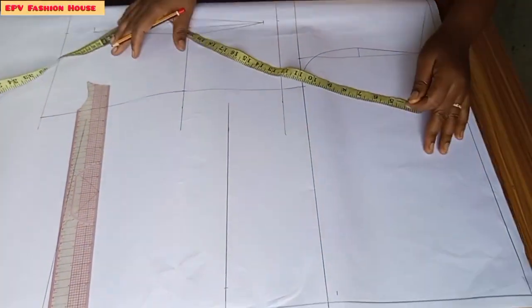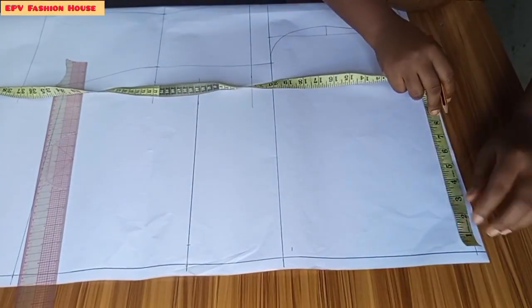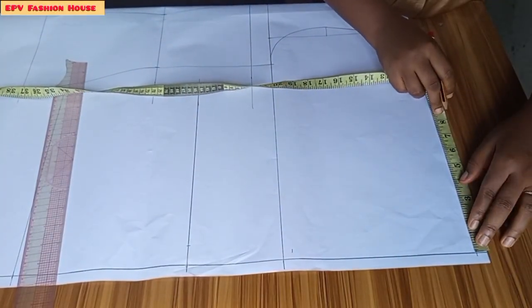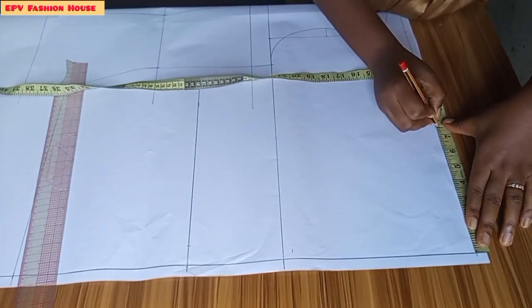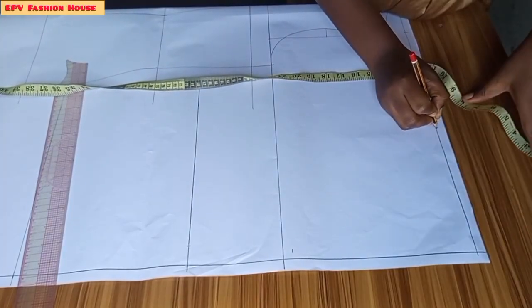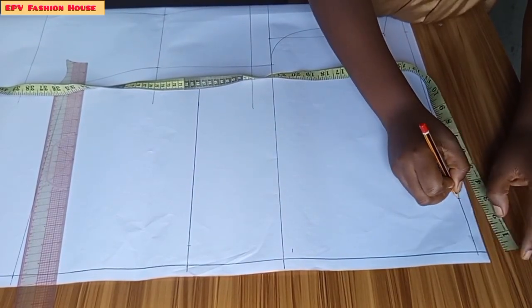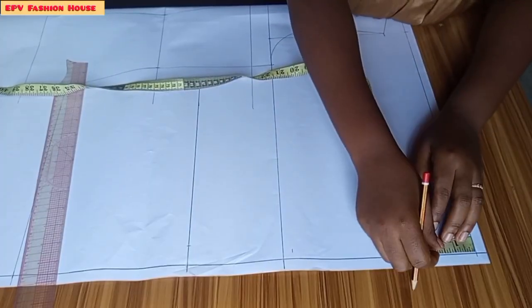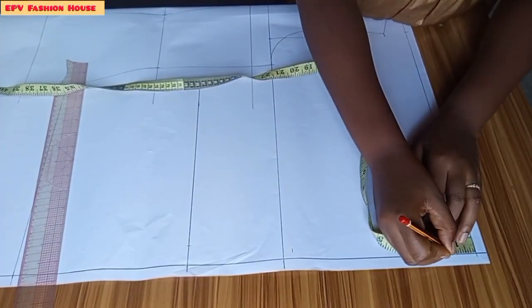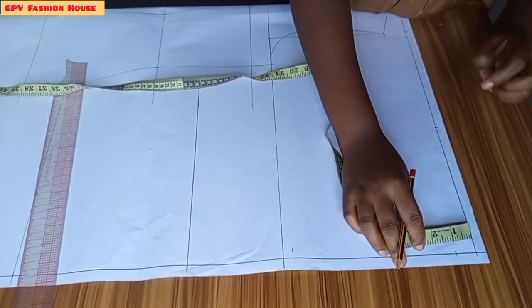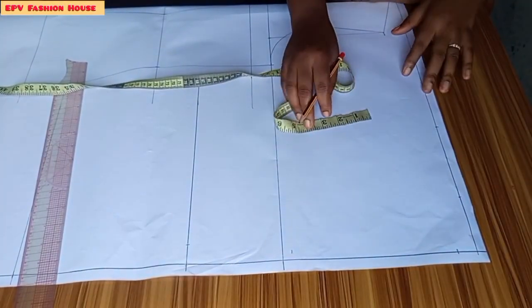I'll go to my shoulder. My shoulder is 15, so I'll mark 7.5. My neck width is 2.8 as I used for the front. Your neck width must be the same for front and back, but your neck depth can vary. So I used 1 inch for my neck depth.